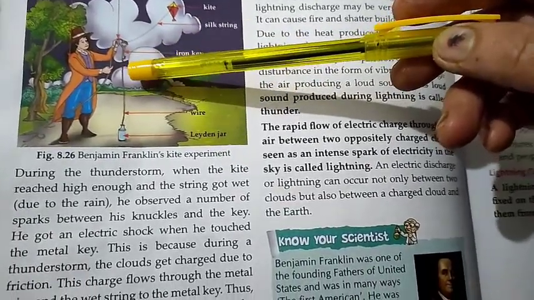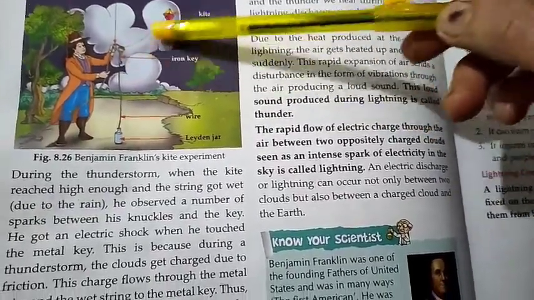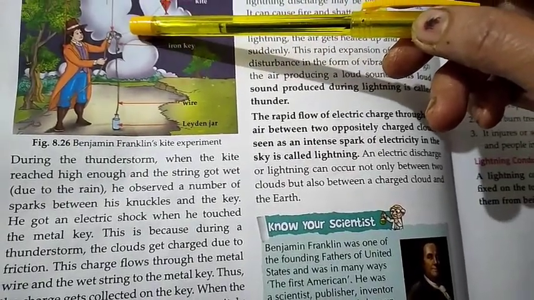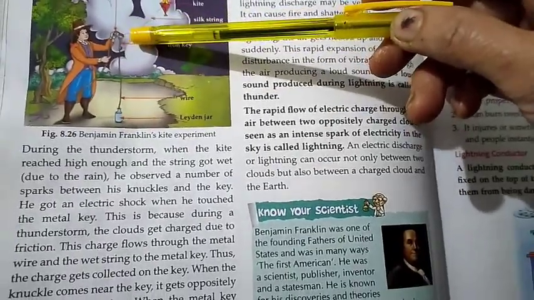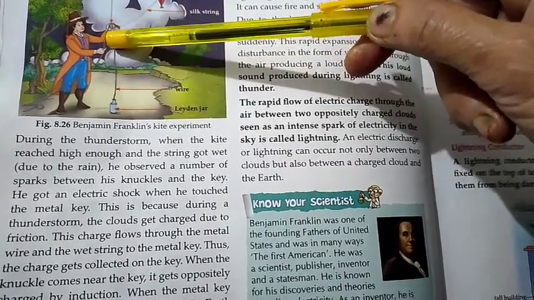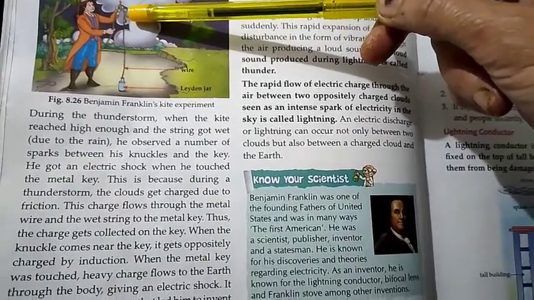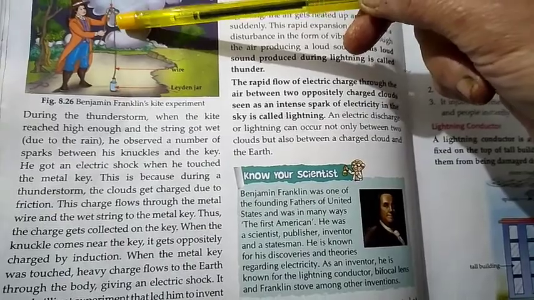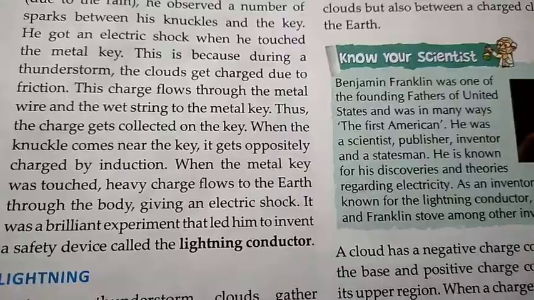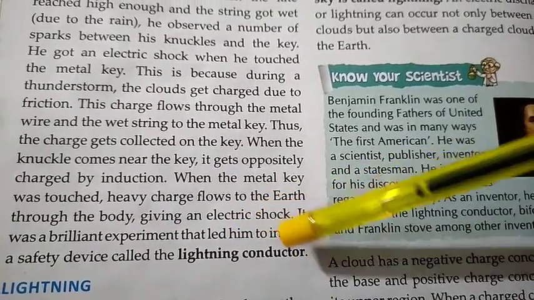This is because during a thunderstorm, the clouds get charged due to friction. So this charge flows through the metal wire and the wet string to the metal key. Thus, the charge gets collected on the key here. When the knuckle comes near the key, it gets oppositely charged by induction. So when the metal key was touched, heavy charge flows to the earth through the body, giving an electric shock. So this experiment led him to invent a safety device which is called the lightning conductor.